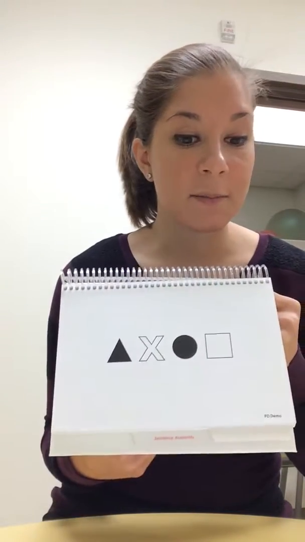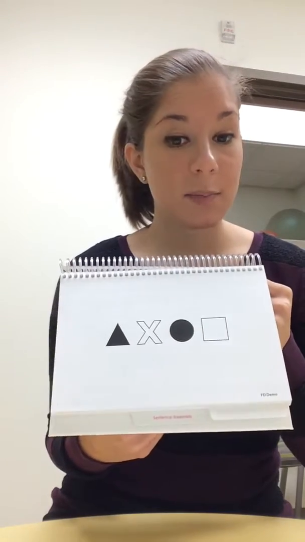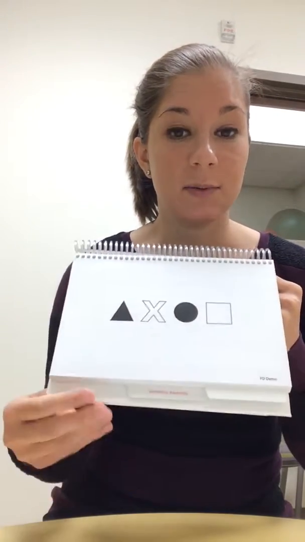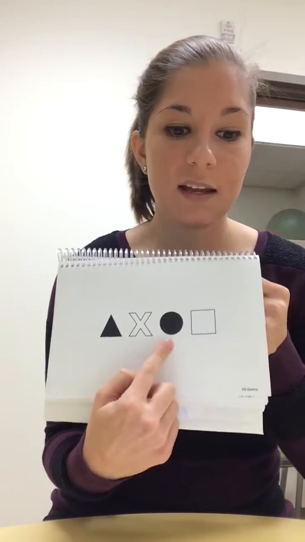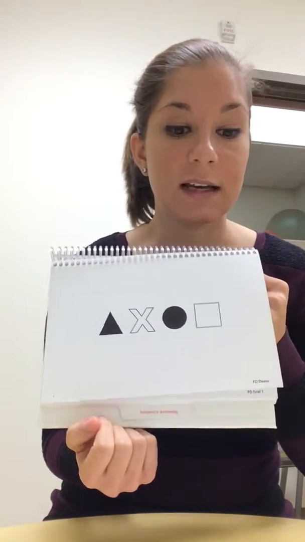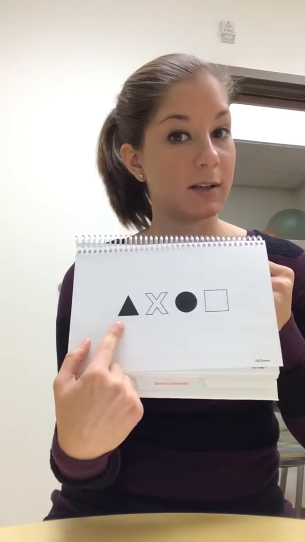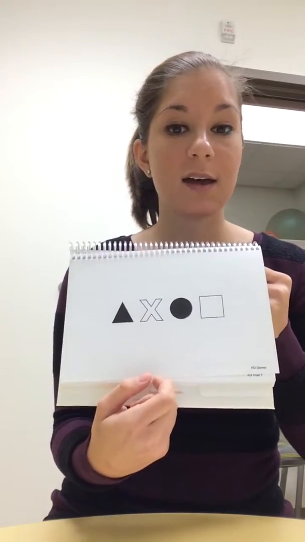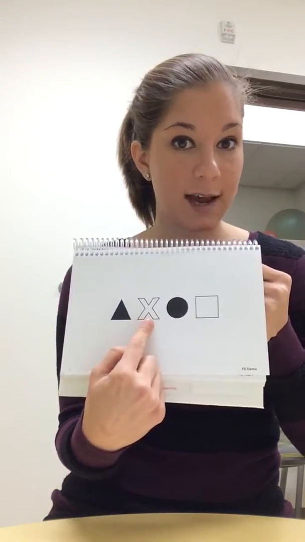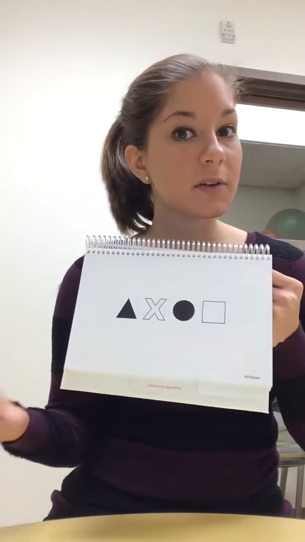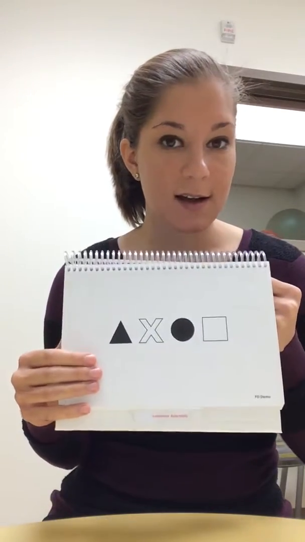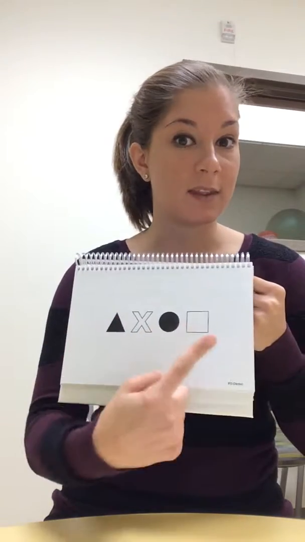So for the demo, I'm going to say, here are some pictures. I will point to the circle. Now you point to the picture that I name. Point to the triangle, and they would have to point to the triangle. Point to the X, and they would have to point to the X. So you just go through those just to make sure that they understand that they're supposed to point to each item that you're asking them to point to.